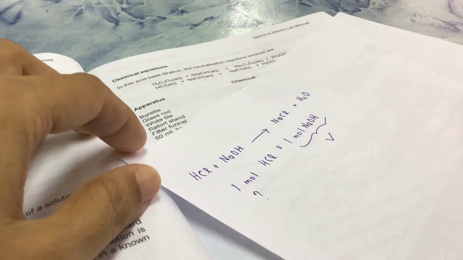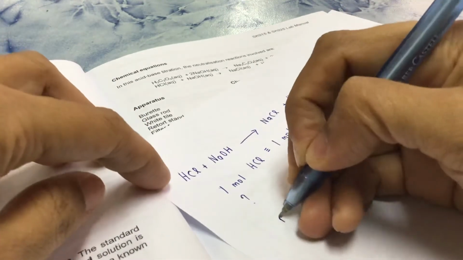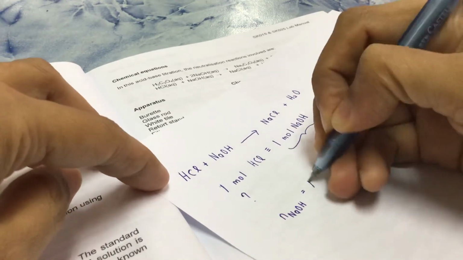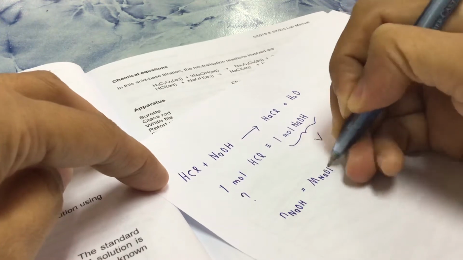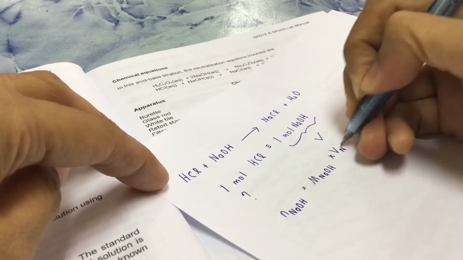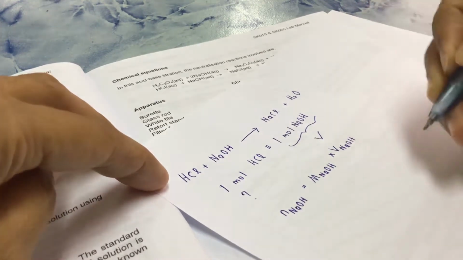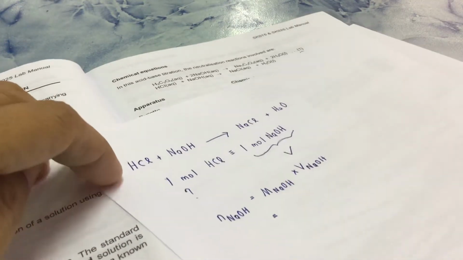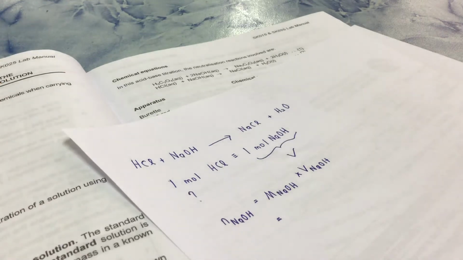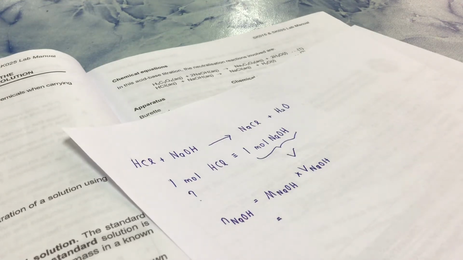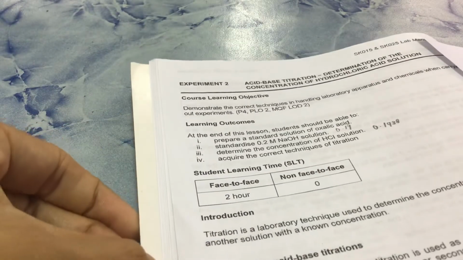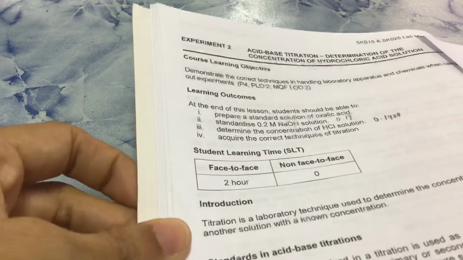Okay, so kita calculate lah the number of moles of NaOH using the same formula, which is molarity of NaOH times volume of NaOH. For the molarity of NaOH, we use the standardized molarity. Sepatutnya kita punya NaOH, kalau ikut daripada objektif kita tadi, kita nak standardize.